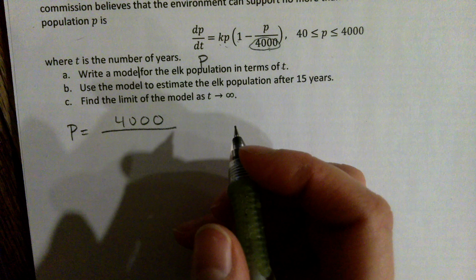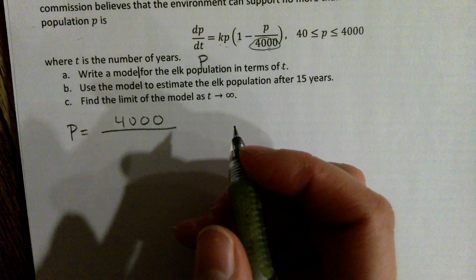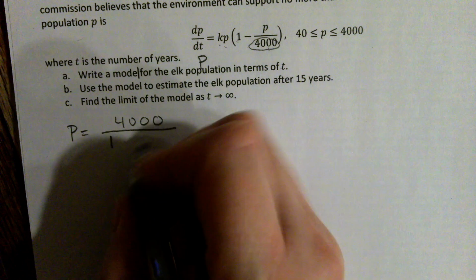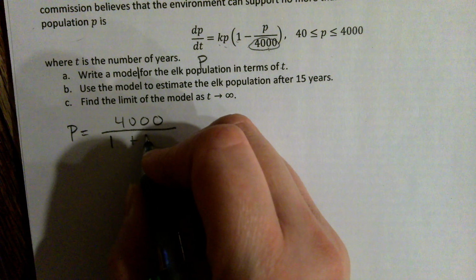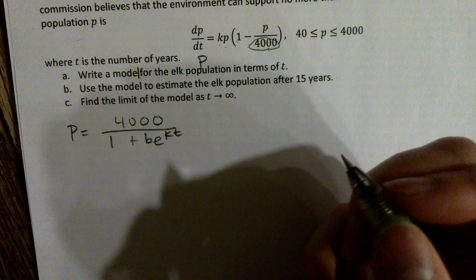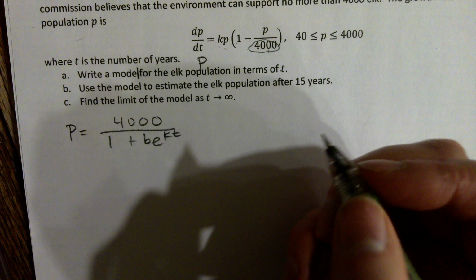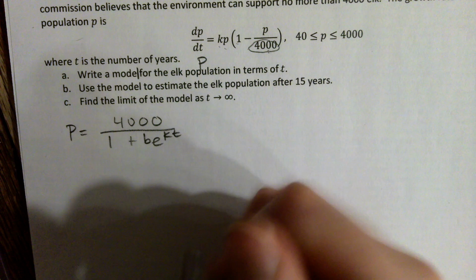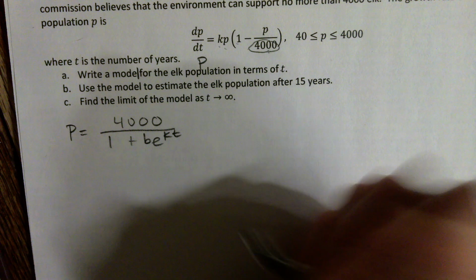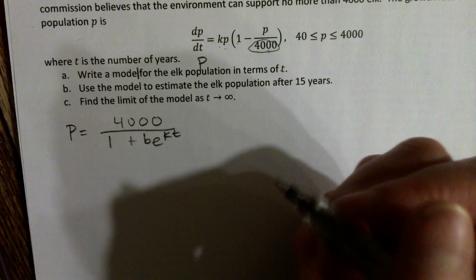And my denominator is going to be 1. This is going to look really familiar, plus, and then I have B e to the kt power. So this is going to look a lot like those models that we looked at in the last chapter, where we were finding the initial and the max and when it was changing the most. So this should look exactly like that.